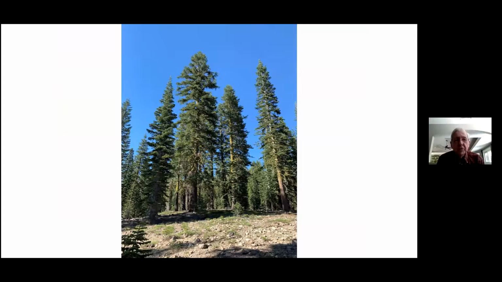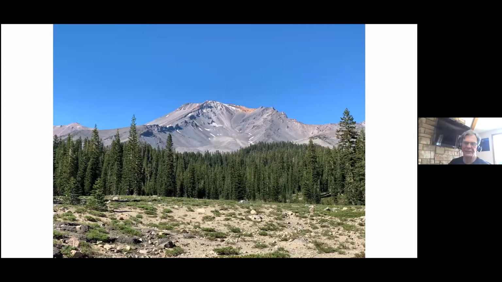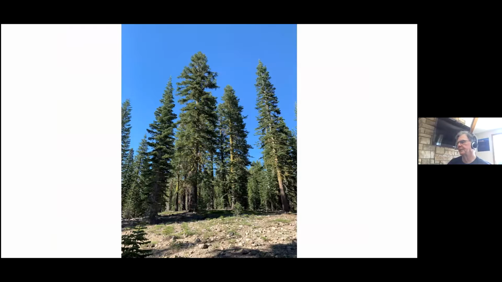Shasta trees. Snow is almost gone. I've never seen it with no snow left. I know, it's frightening, isn't it? I've never seen it without snow either, but this early in the season, there's hardly any snow. This is usually totally covered with snow this time of year. I think we're in big trouble, but who knows? I'm not an expert.